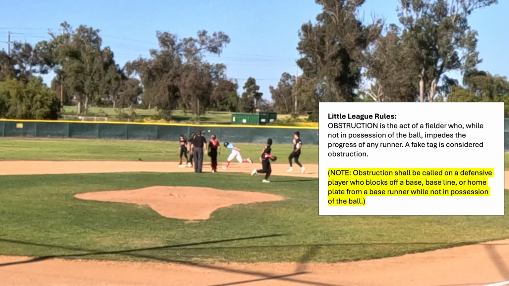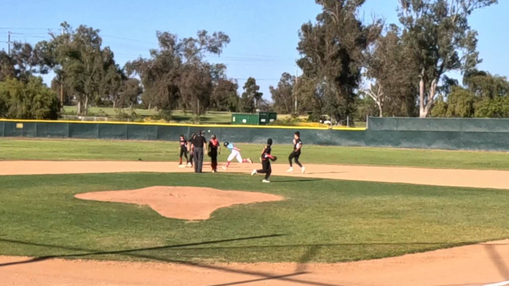Now, you could argue that that throw was pretty far ahead of the runner coming in, and I think you might have a decent argument there. So this one, as I watch it back on film, is not so clear-cut as I thought in the game. I thought it was pretty blatant in the game. But I think there's an argument for or against.